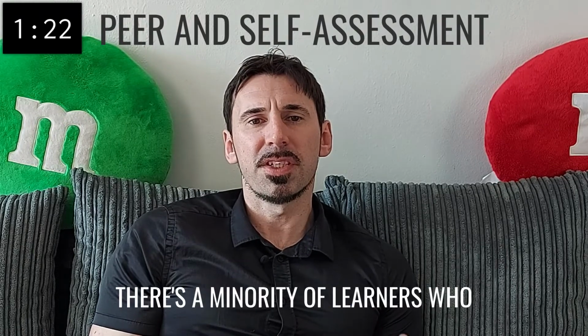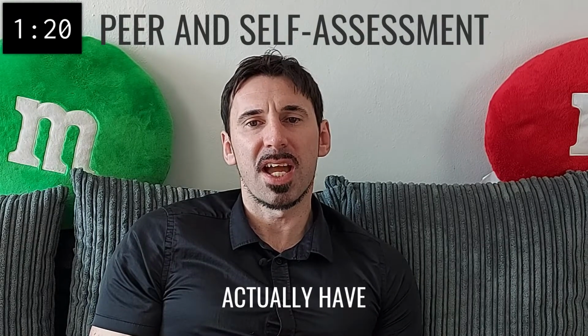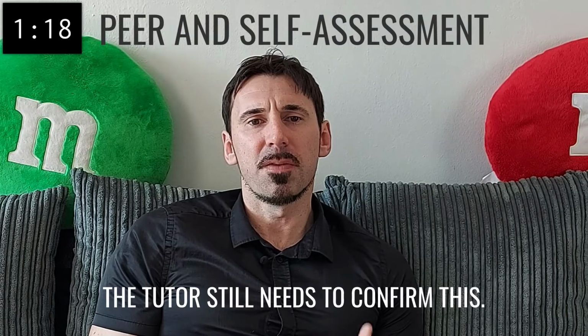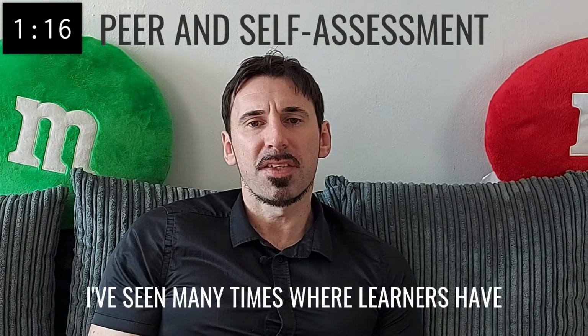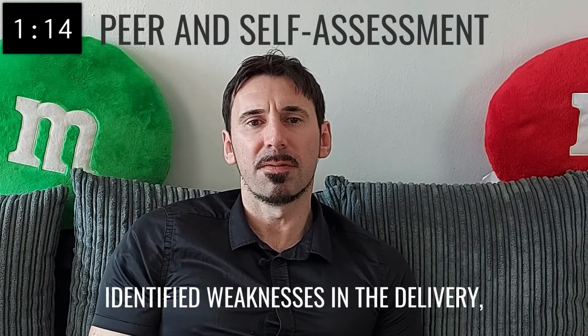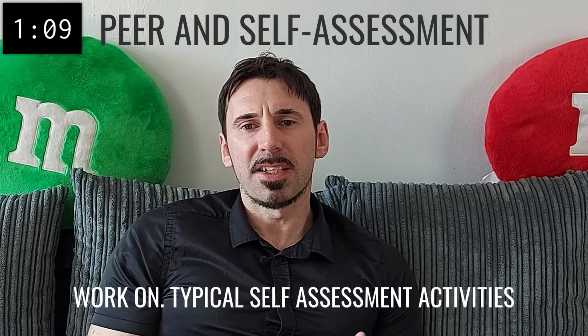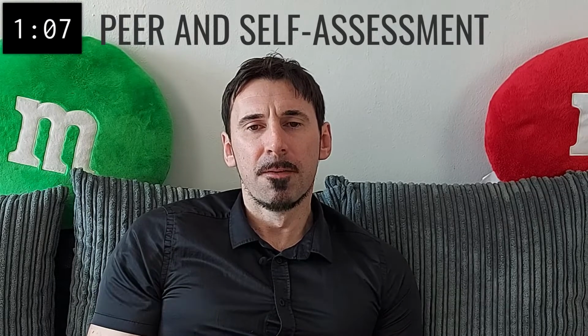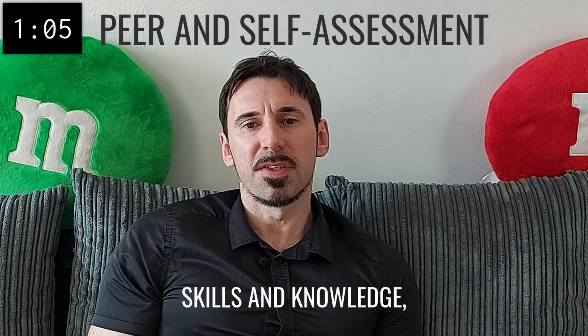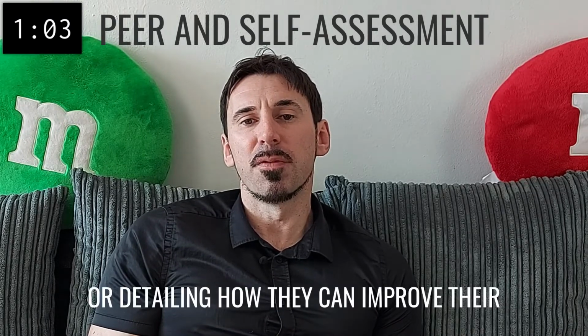There is a minority of learners who feel that they've achieved more than they actually have. Therefore, the tutor still needs to confirm this. I've seen many times where learners have identified weaknesses in the delivery, but feel they don't have anything to work on. Typical self-assessment activities can include awarding themselves a grade, suggesting improvements regarding their skills and knowledge, or detailing how they can improve their work.